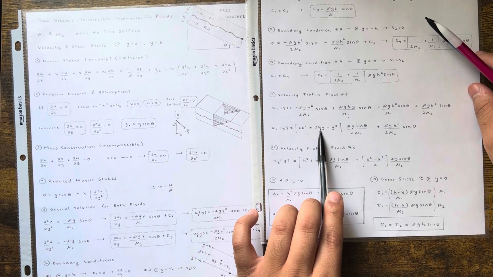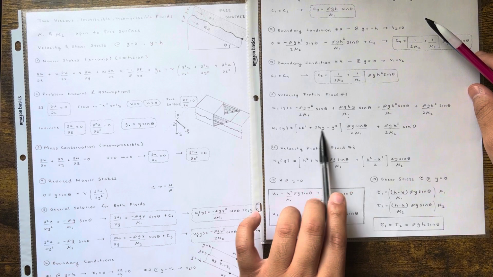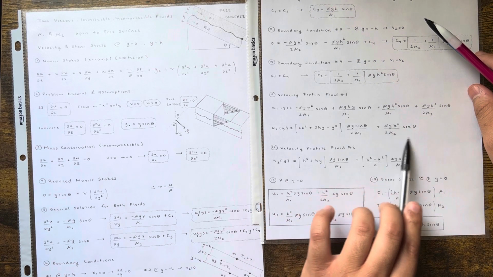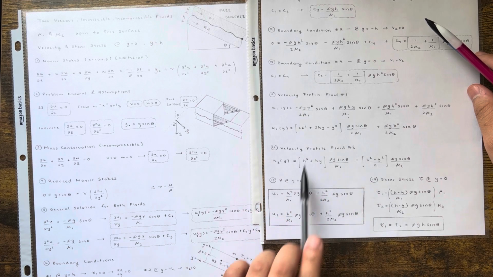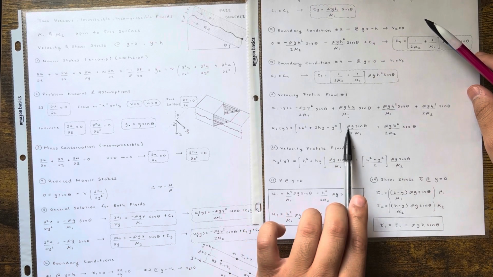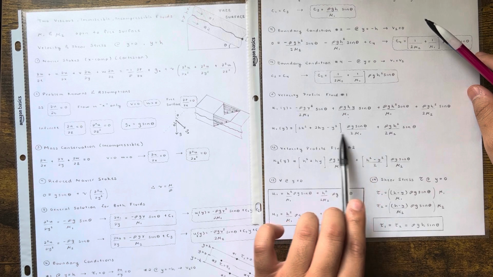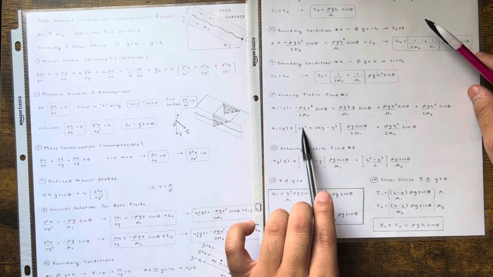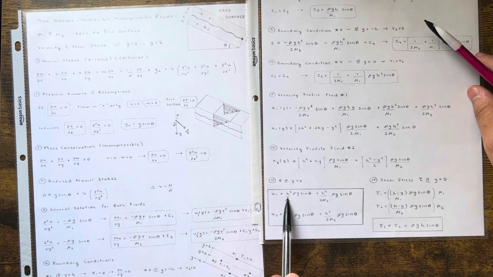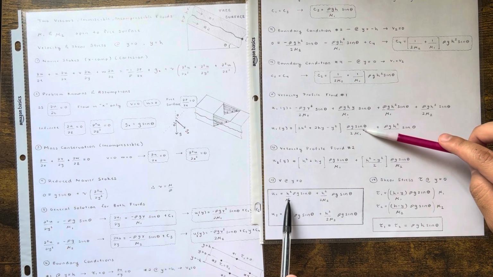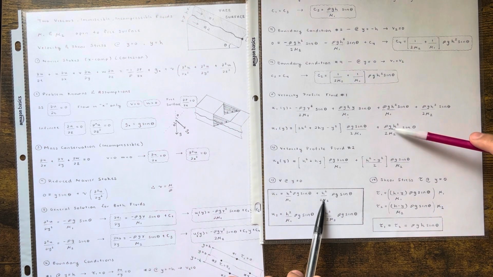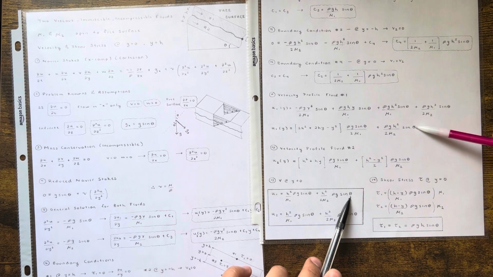So y is equal to 0, that goes away. y is equal to 0, that goes away. Okay, so this term stays, and this term 2h squared stays. So then I'll have 2h squared rho g sine theta. Okay, 2's cancel out. h squared rho g, that's what I have right here. h squared rho g sine theta over mu1. That's for that term, plus h squared over 2 mu2 rho g sine theta.